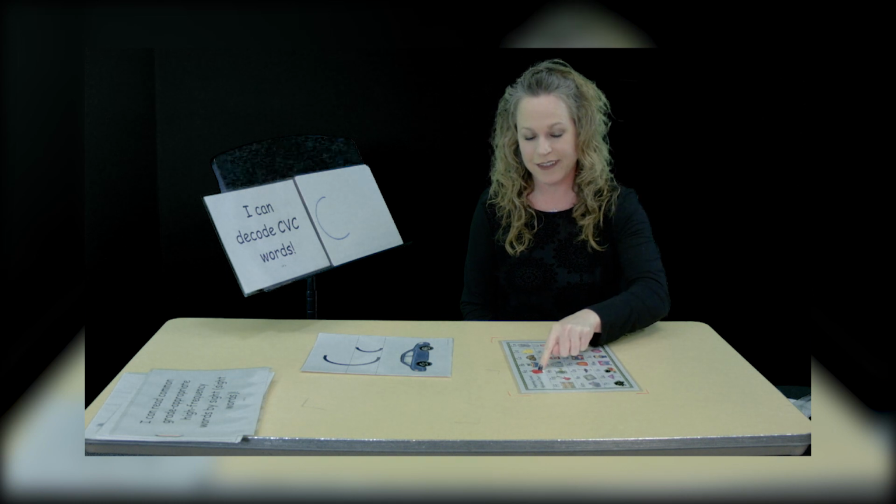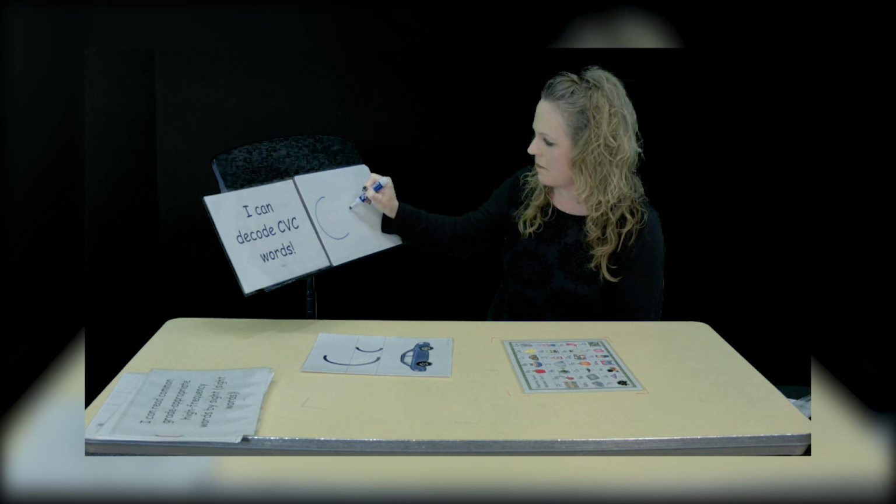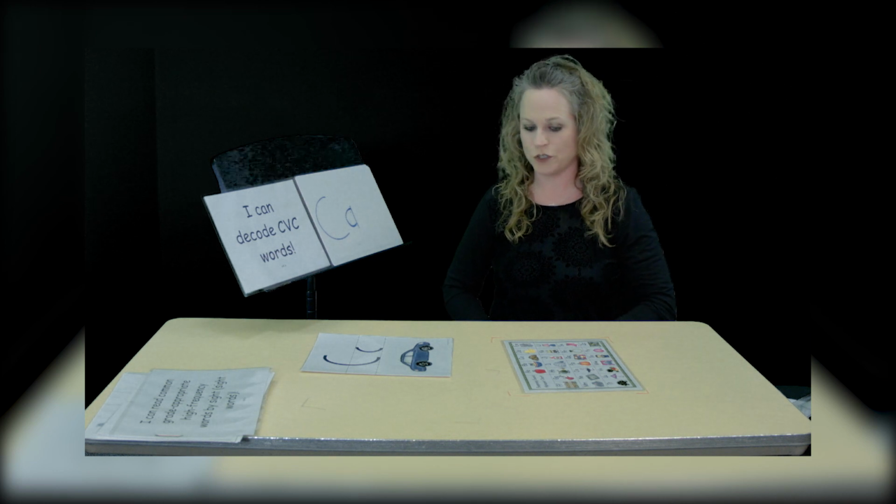Do you see it? It's an apple. And I notice apple has this letter, A. So I'm going to write it A. Little curve, little line. Oh, we're getting closer to a word.